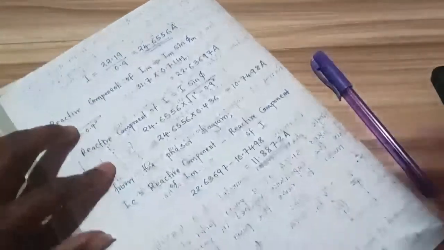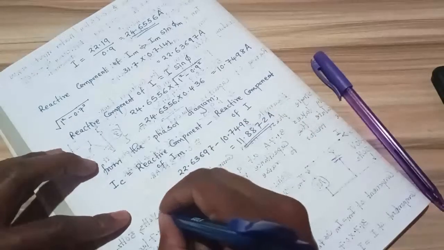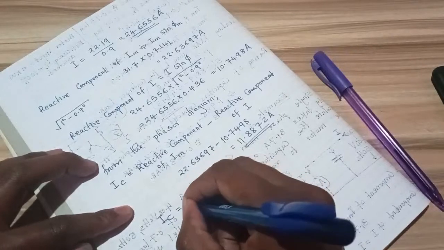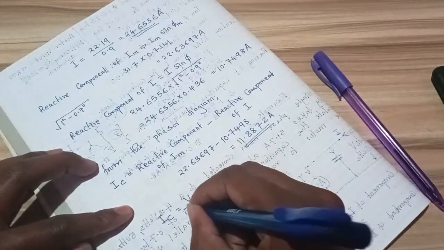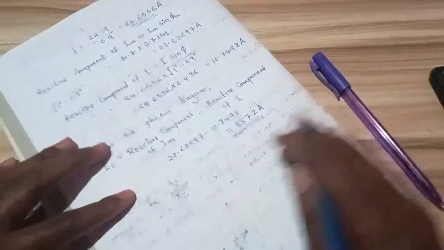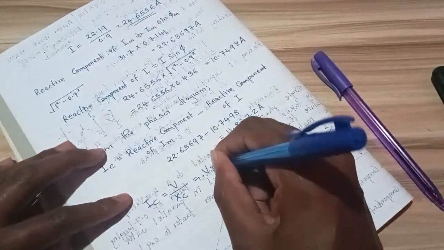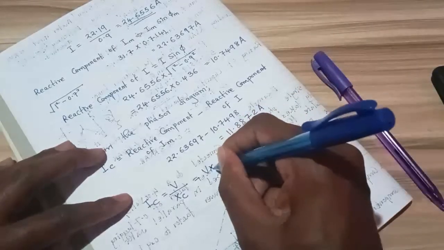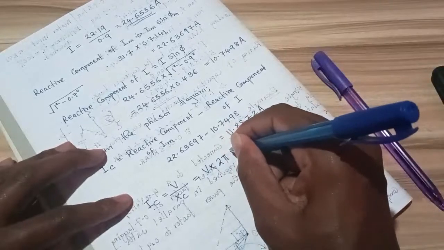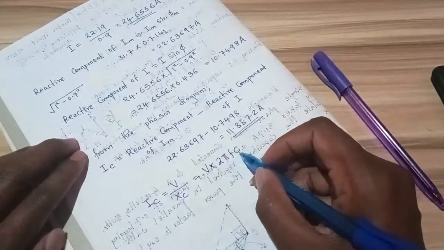Now from there we know that our current IC can be given by voltage divided by the capacitive reactance, and this is simply equivalent to voltage multiplied by 2 pi fC, that is 2 multiplied by pi, the frequency, and the capacitance.